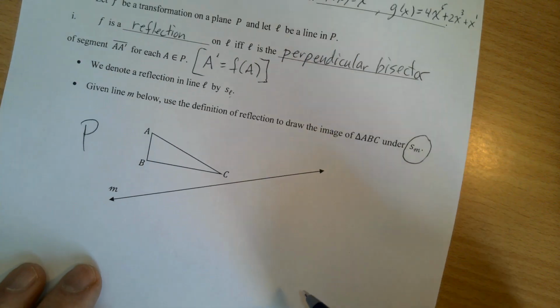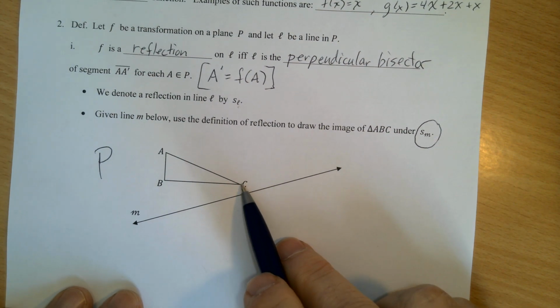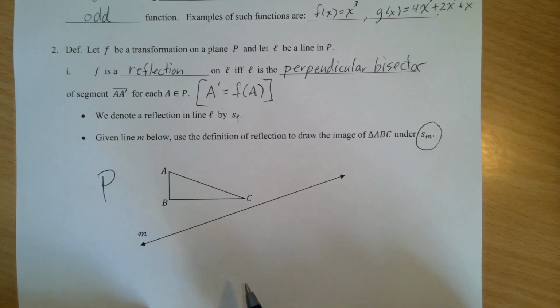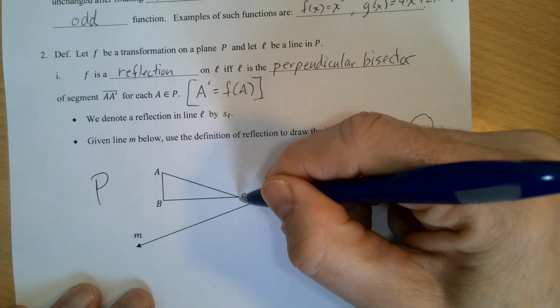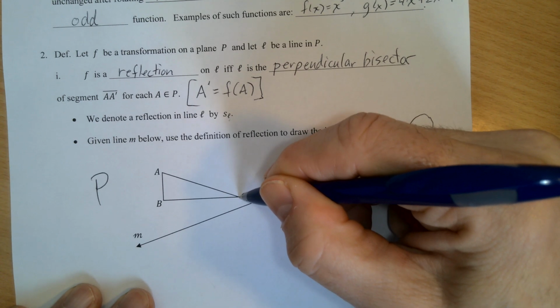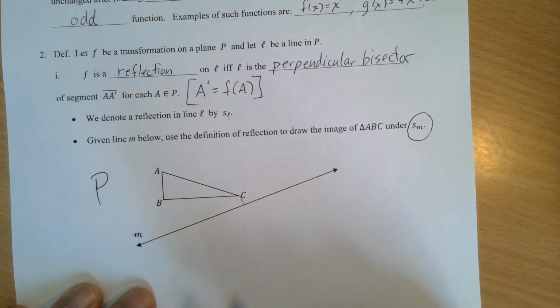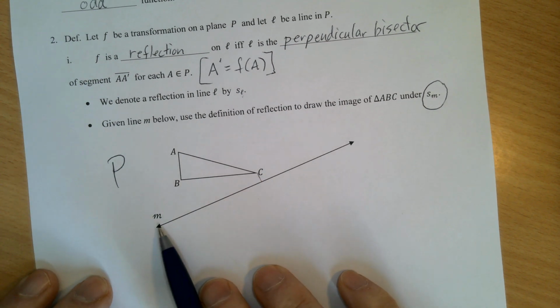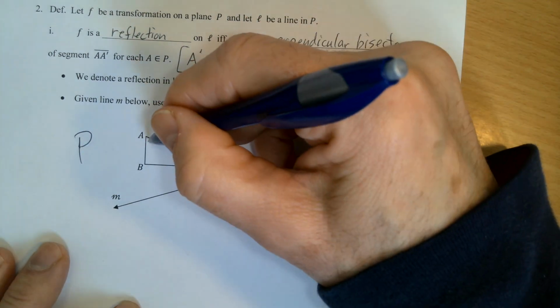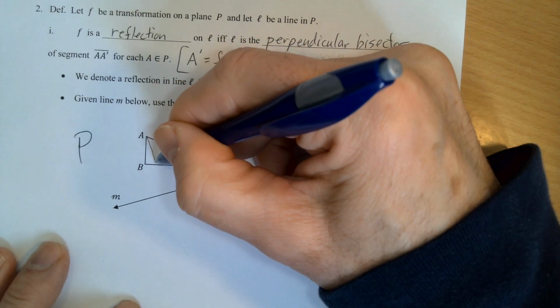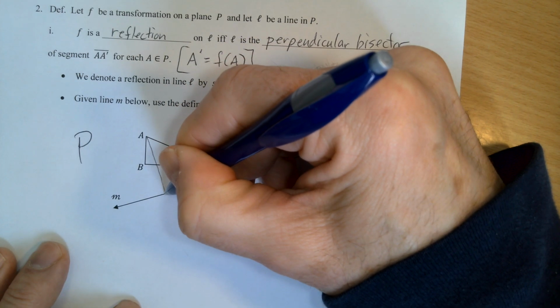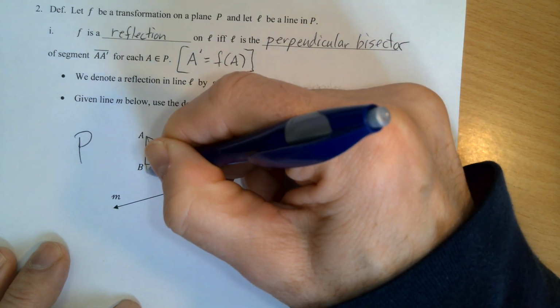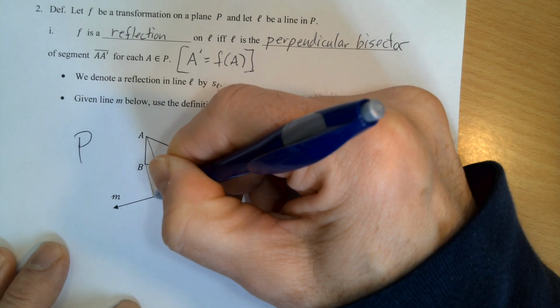Let's start with the point that's closest to the line. Let's start with C. Drop a perpendicular from C to the line M. I may have referred to it as L, but this line is M. And do the same from A. Drop a perpendicular to the line M. And do the same for B.